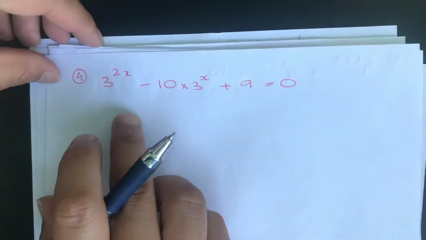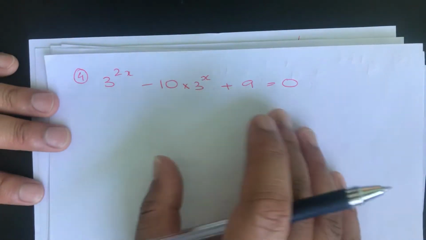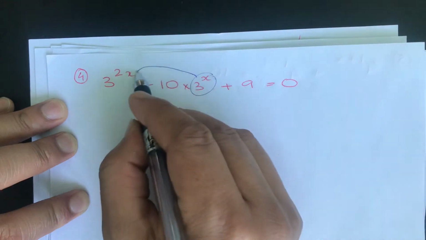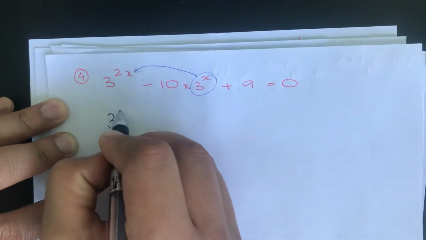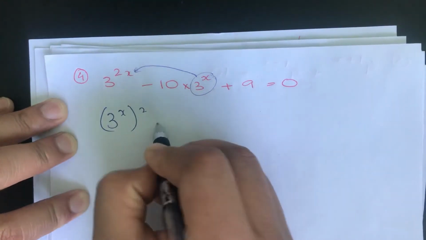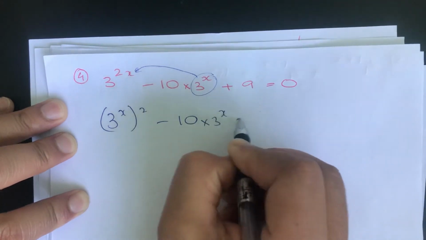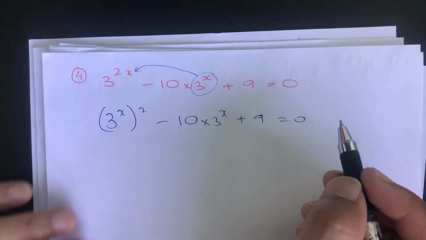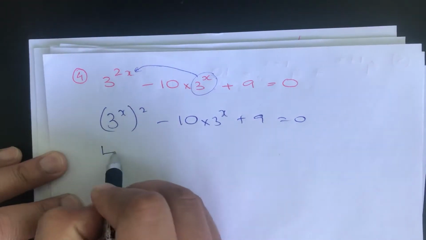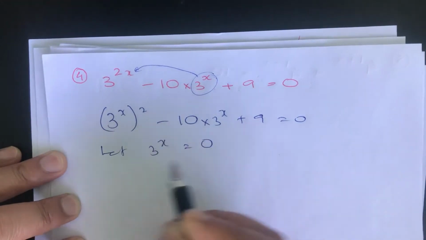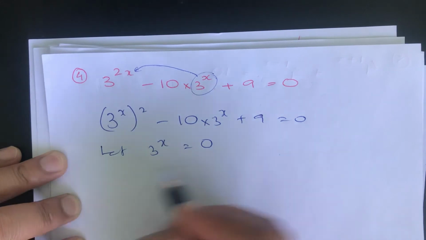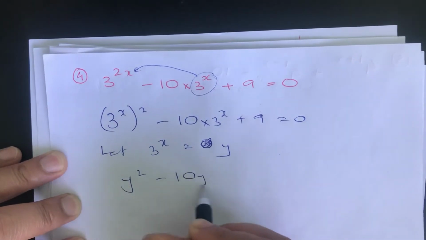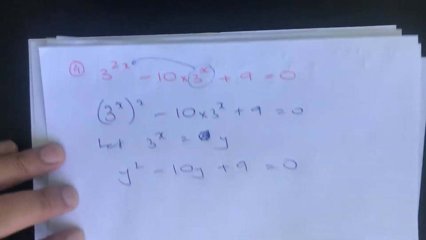So this also looks somewhat ready-made. The first few are a little bit simpler. This is already in a double power, so all we have to do is write 3 to the power of x and then write the 2 outside, minus 10 into 3 to the power of x plus 9 is equal to 0. Then we say let 3 to the power of x be equal to y. Then we get y square minus 10y plus 9 is equal to 0.